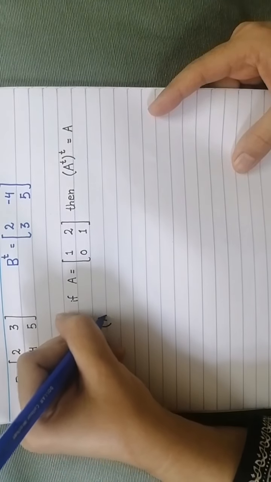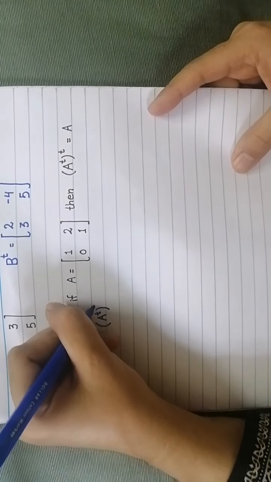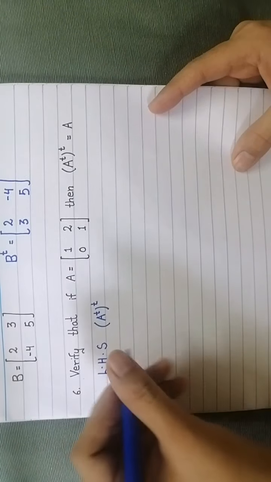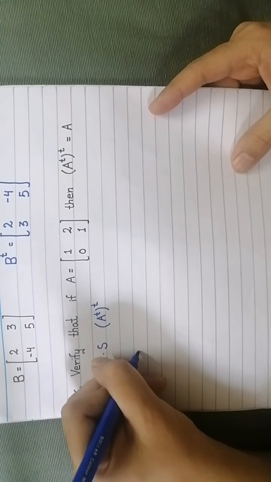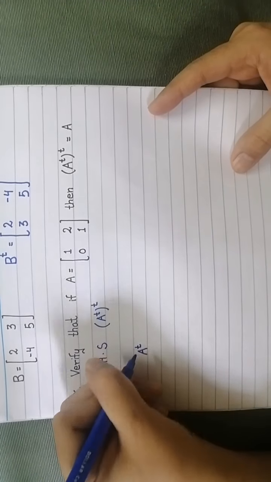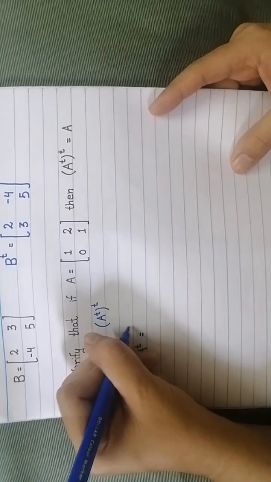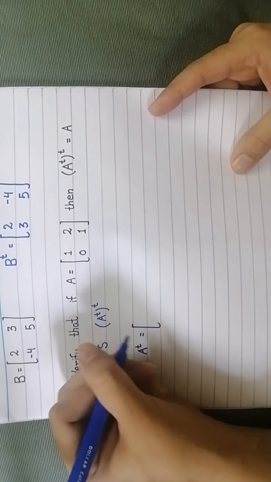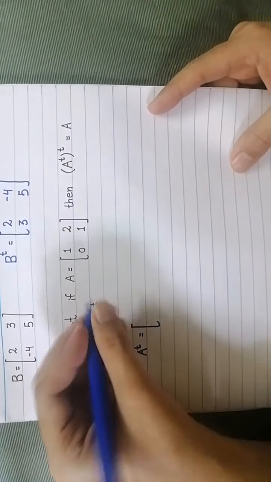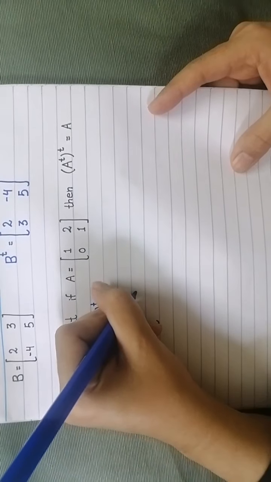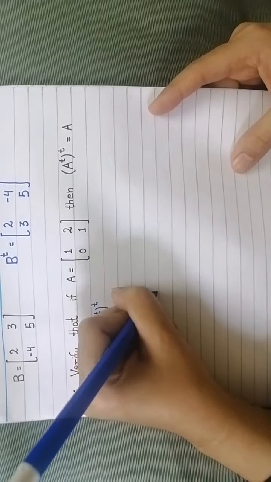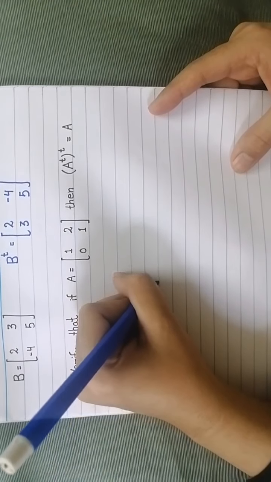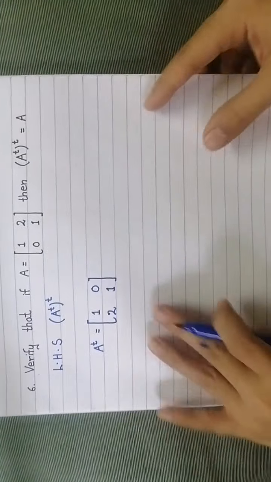It's (A T) T. So first of all we have to solve this bracket. In the bracket, we have to take the transpose of A. What is the transpose? Change the columns into rows, and here we have 2 and 1. So this is the transpose of matrix A.